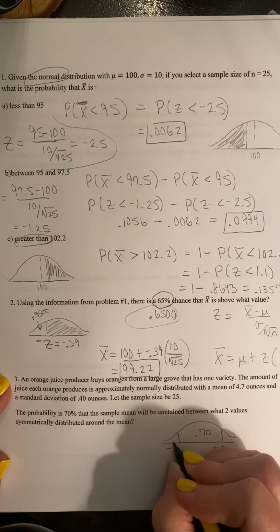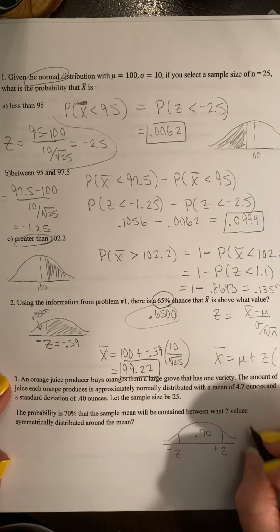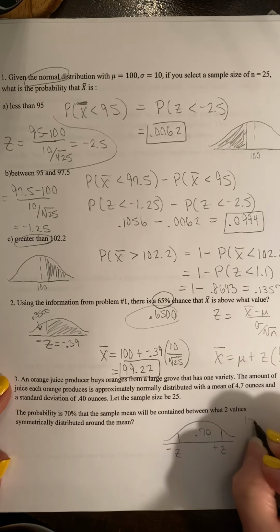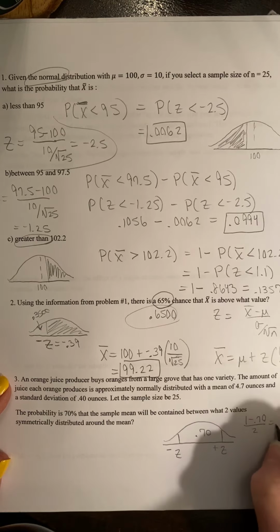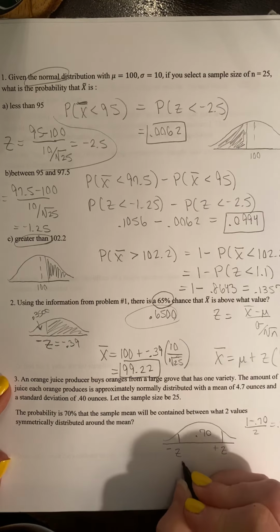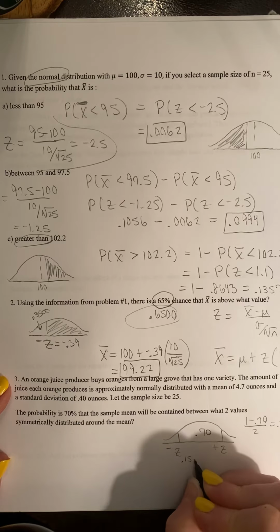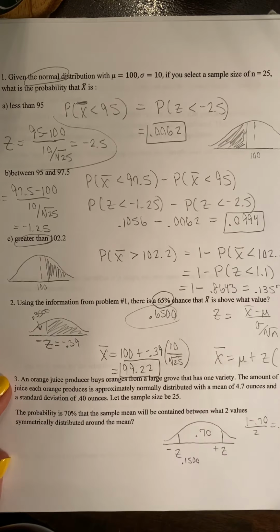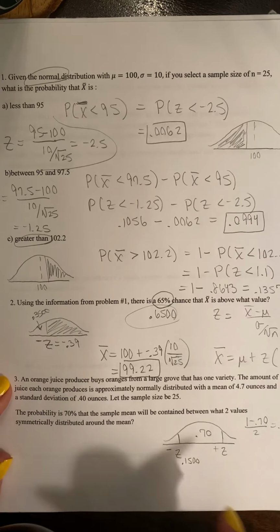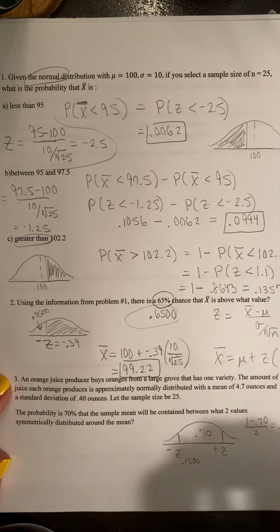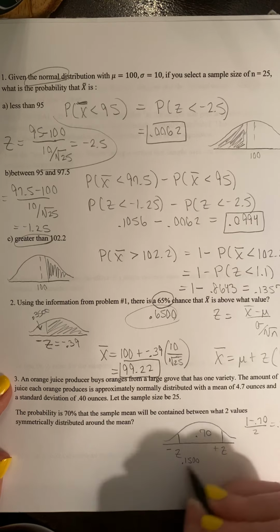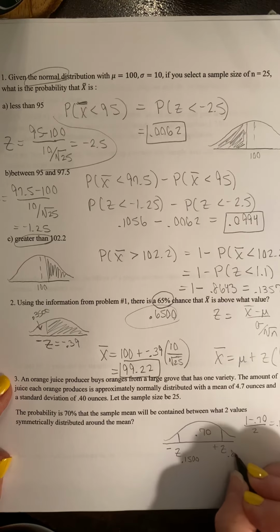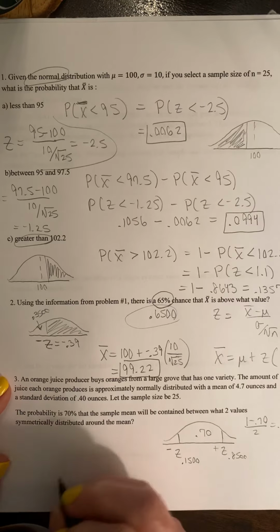Well, this little area here, remember these are equal. So 1 minus 0.70 divided by 2, that'd be 0.3 divided by 2 is 0.15. So this is going to be the z at 0.15. Tack on a couple of zeros because we'll be looking in the body for that 4-digit decimal. And then this one here, the area below it is this plus this, so this would be at 0.8500.